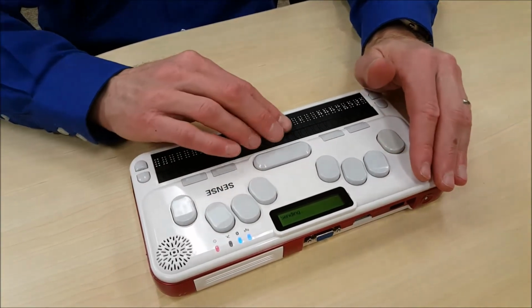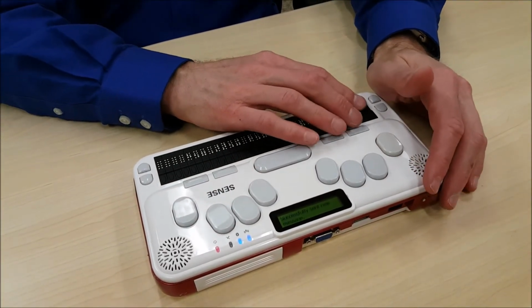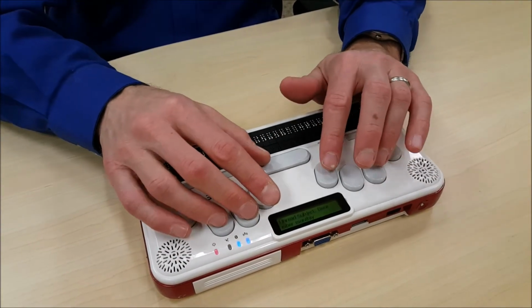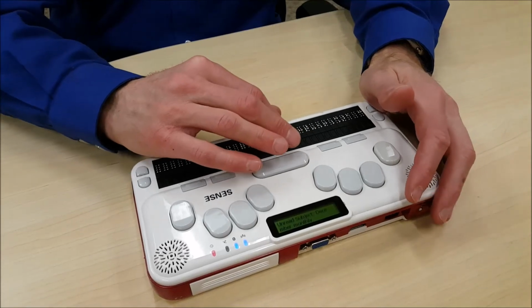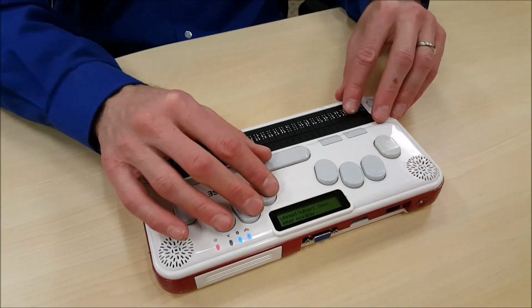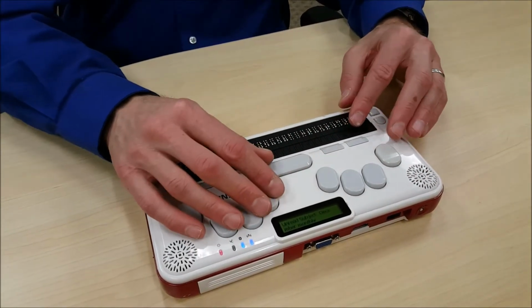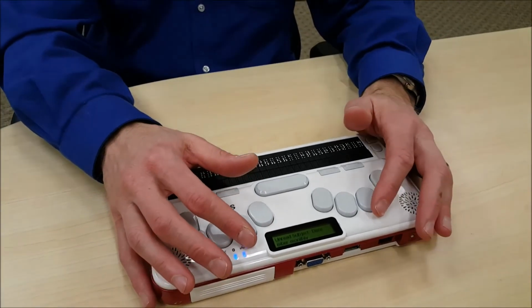Sending. Successfully sent new message. Unread subject, December monthly statement. And it takes me back to my subject where I have my unread December monthly statement. And that's basically all there is to sending and receiving an email.